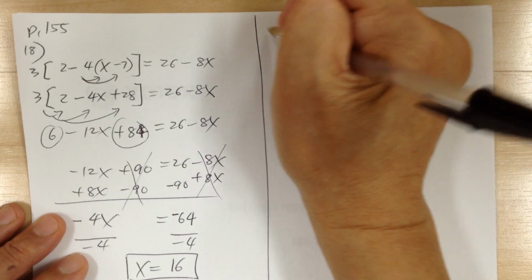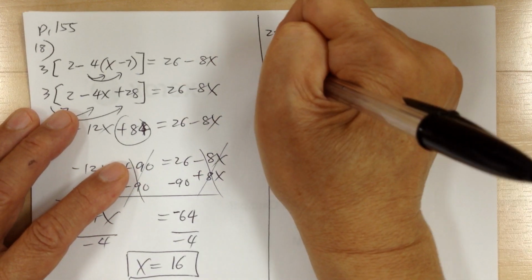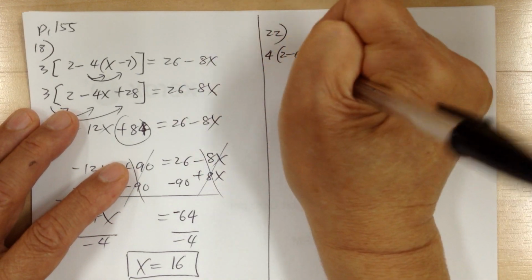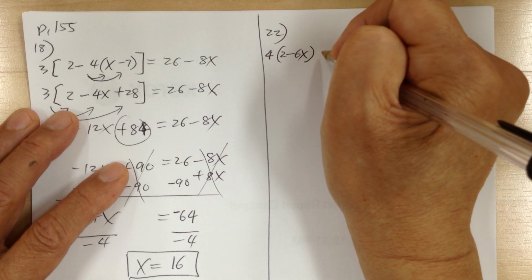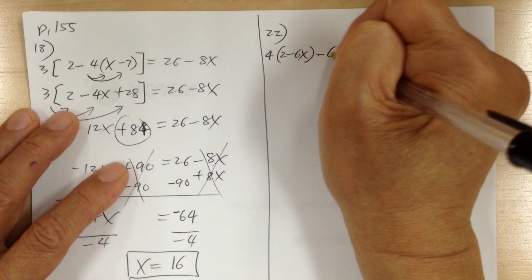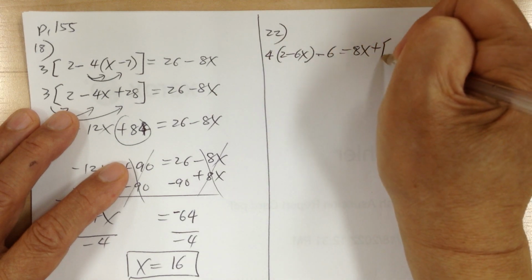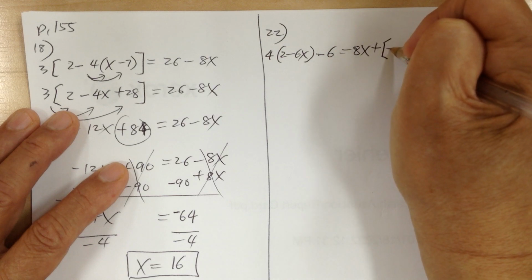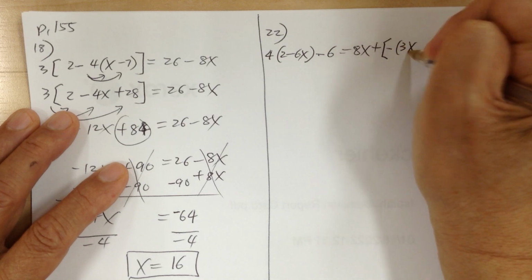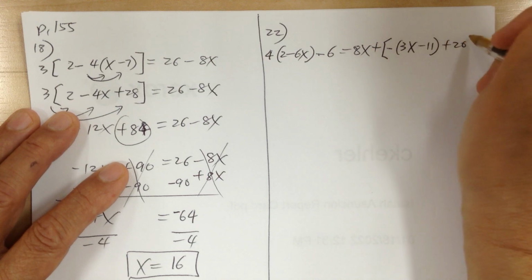Okay, let's go to 22. Okay, I have 4 times (2 minus 6x) minus 6 equal to 8x plus bracket negative parentheses (3x minus 11) plus 20 bracket.